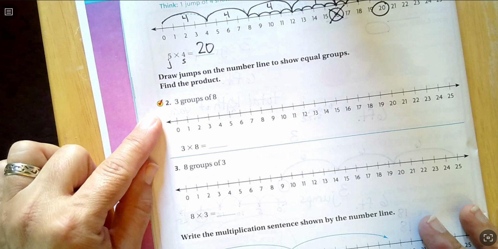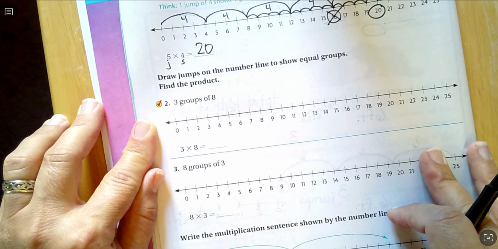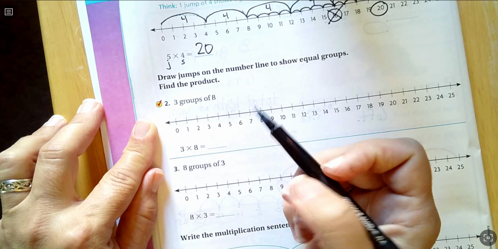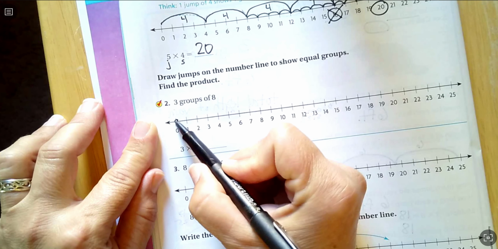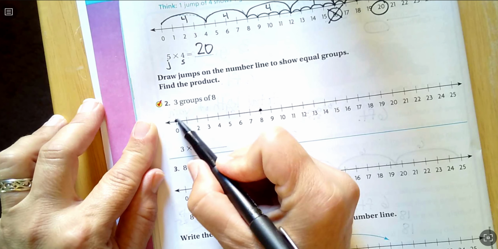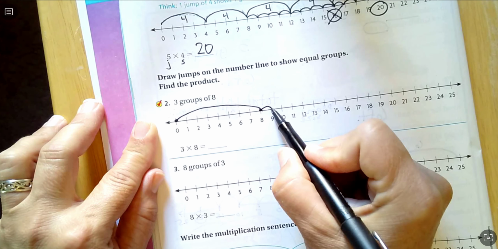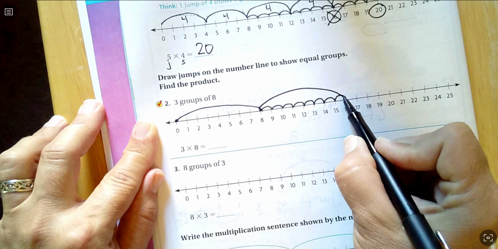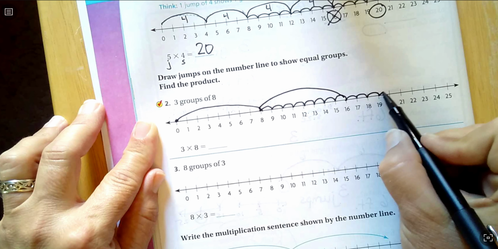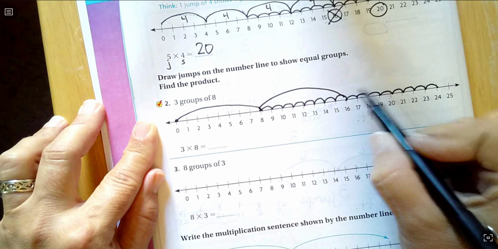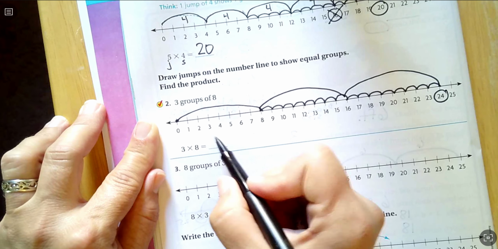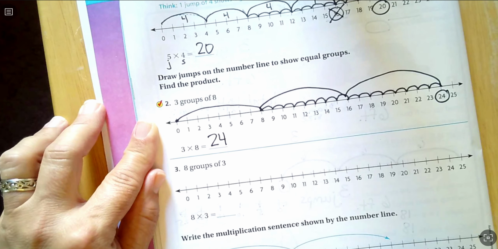Now, I want you to pause and try number 2, 3 groups of 8 or 3 jumps of 8. So pause here and then check back and see if you matched. That's 1 jump of 8. I can do the baby jumps if I want, and get to the end. So 3 jumps of 8 or 3 times 8 is 24.